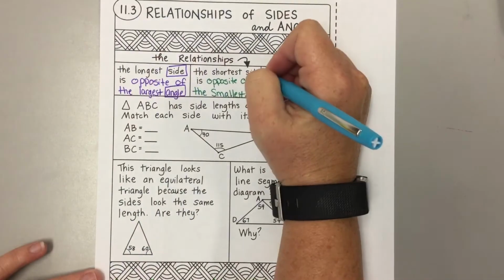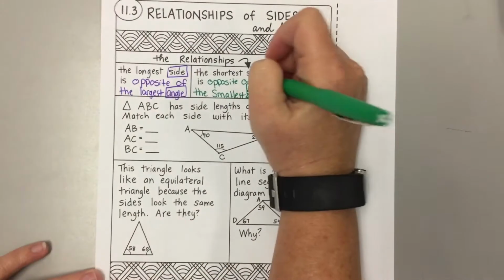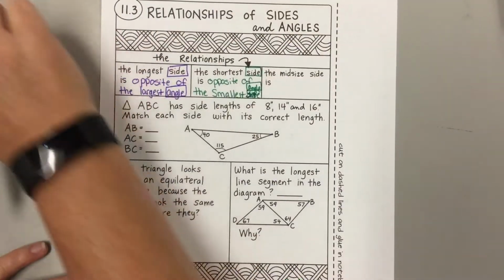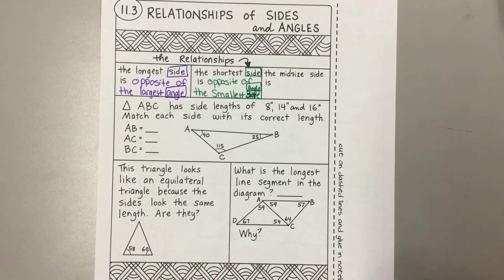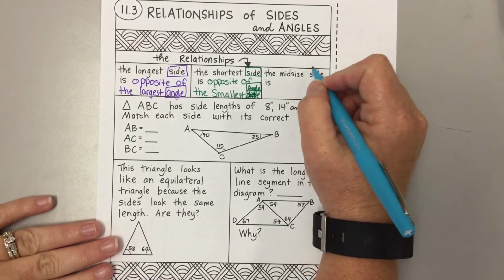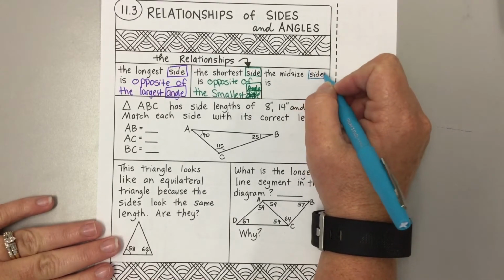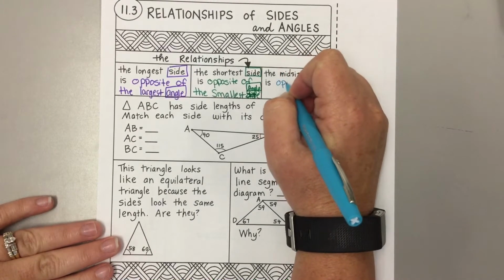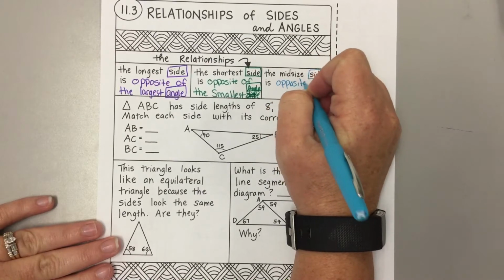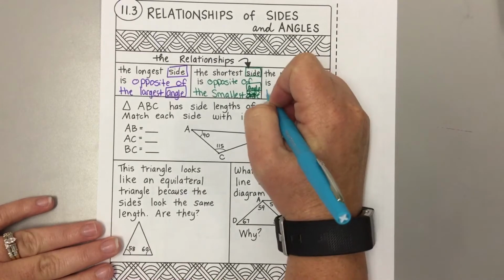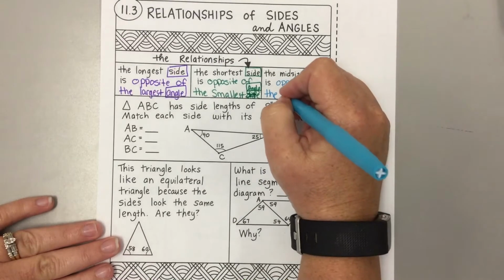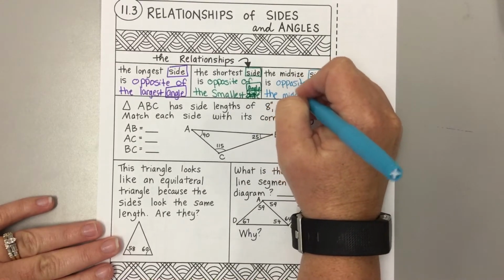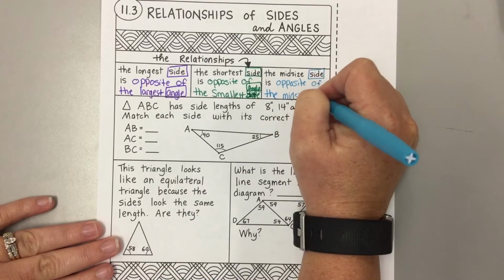There we go. Now we got it all right. The shortest side is opposite the smallest angle. The mid-size side is opposite of the, what do you think? Mid-size angle.